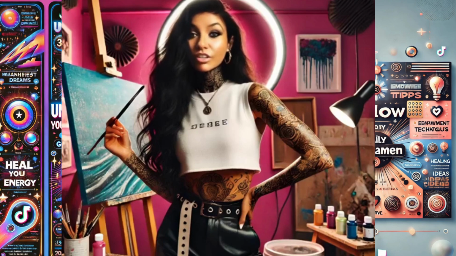Dre, any tips on color schemes? Yeah, think about your audience. Bold reds and blacks scream power, like Apex Predator vibes, while softer pastels are better for calm, empowering designs.